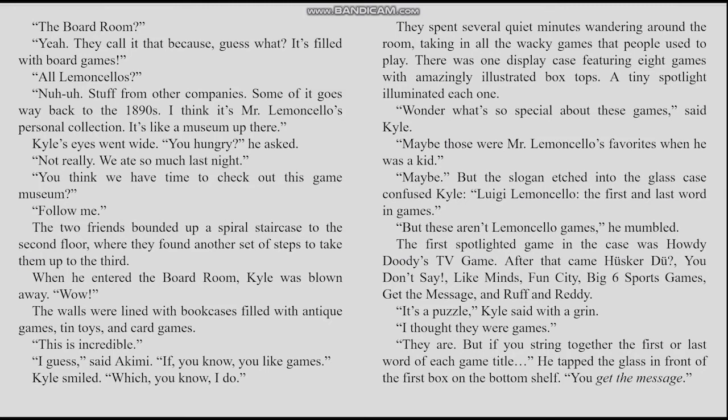The board room? Yeah, they call it that because, guess what? It's filled with board games. All Lemoncellos? Nuh-uh, stuff from the other companies. Some of it goes way back to the 1890s. I think it's Mr. Lemoncello's personal collection. It's like a museum up there. Kyle's eyes went wide. You hungry, he asked. Not really. We ate so much last night. You think we have time to check out this game museum?